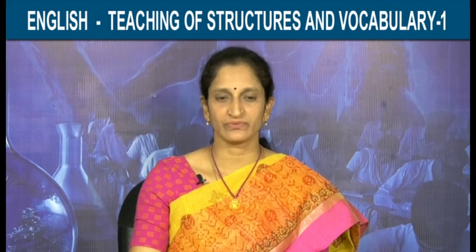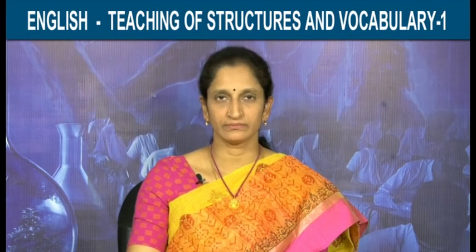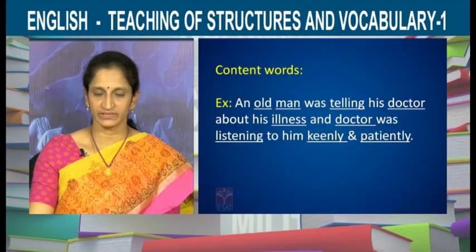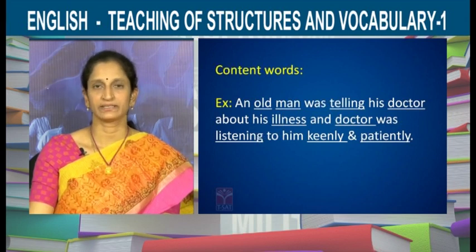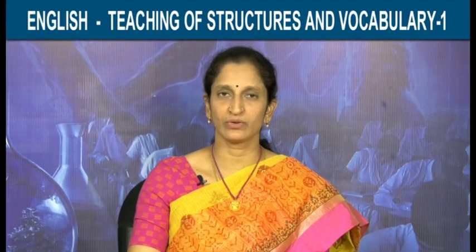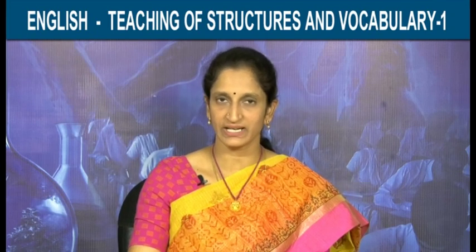So coming to the next one, content words. In the first we discussed the structural words, and in the second we discussed the content words. In this content, the underlined words are old man, telling, doctor, illness, doctor listening keenly and patiently. In the first example, we went with only 'and', 'was', 'his', which were underlined.